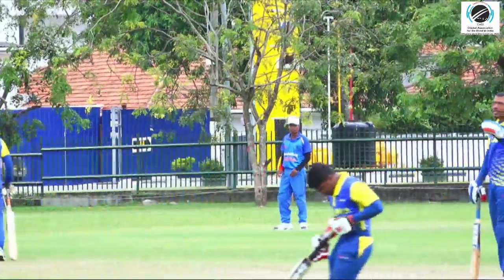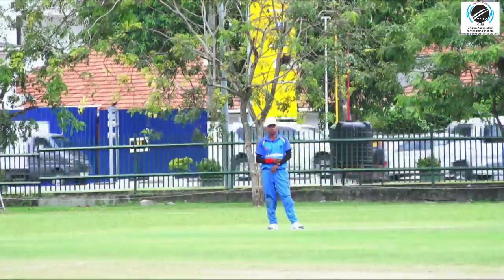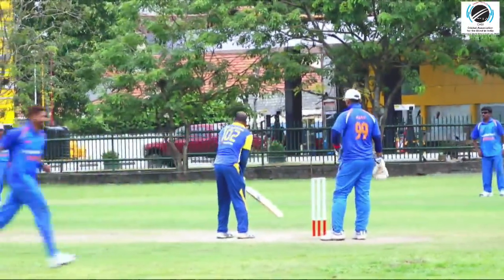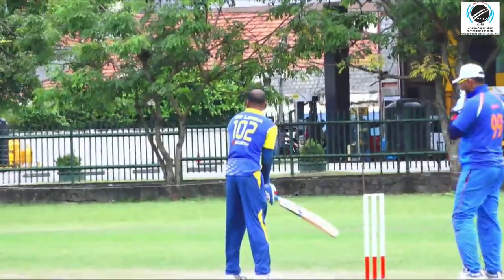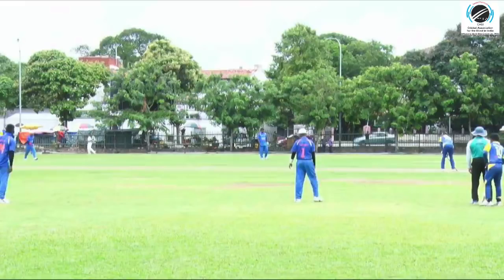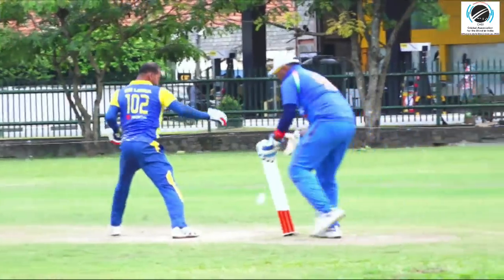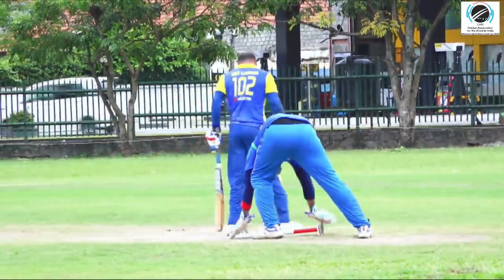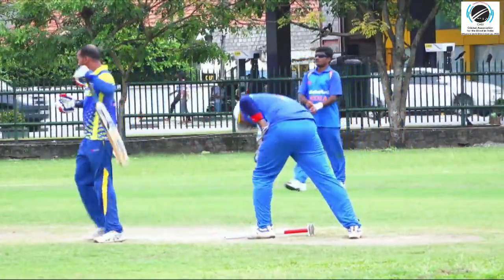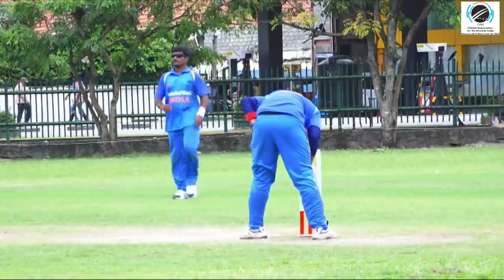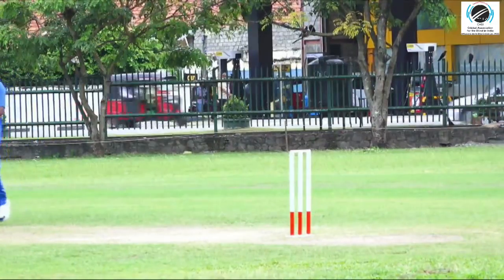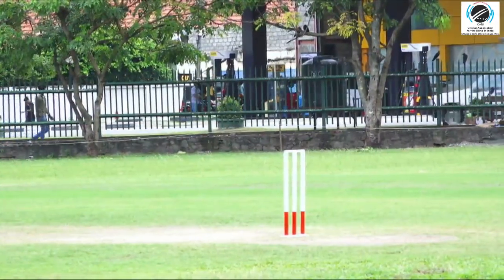Saman Tushara, the B2 batsman, joins his captain. That's a beautiful bowling by Rambir. That's a dot ball. After 22 overs, Sri Lanka are 178 for the loss of 6 wickets. 66 balls, 55 runs. Still, it will be anybody's game.